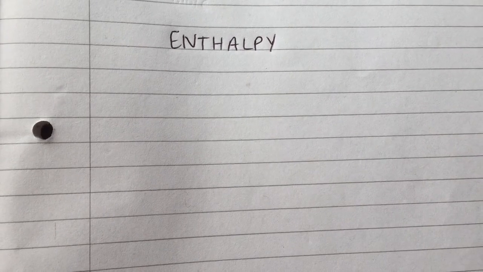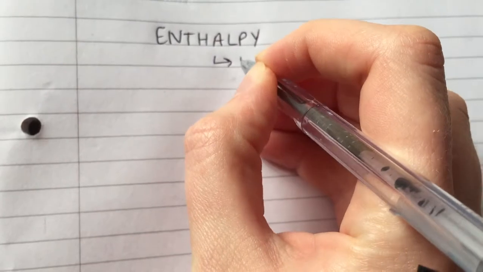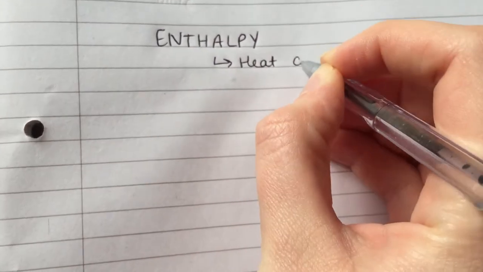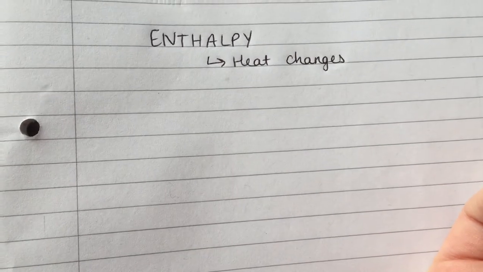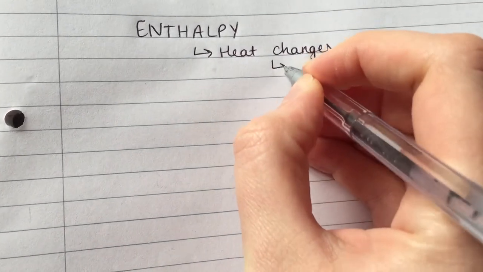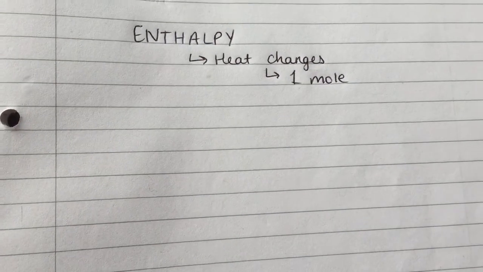Okay, so we're going to quickly talk about enthalpy and why we use it. This is a really important concept for chemists because we can actually work out how quickly something reacts using its enthalpy. Basically, with enthalpy, it's the heat changes that happen over the course of a reaction. More specifically, it's when 1 mole of a type of compound reacts.